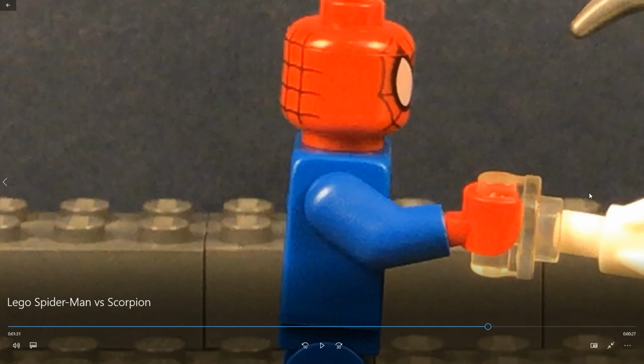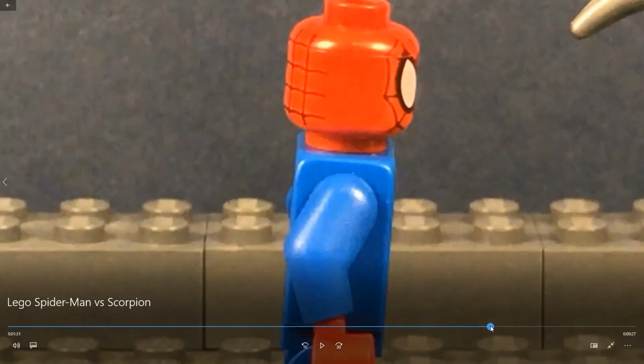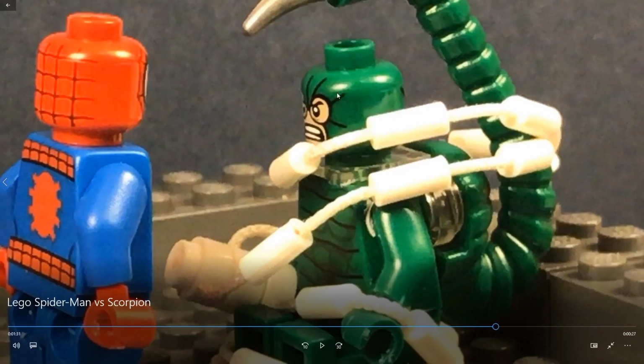Of course, it doesn't look very good because of the clear piece right here. But whatever. I probably should have had him turn his hand to the side rather than having it straight out like this. But it's a cheap way to show him webbing it up, and then he's just immediately webbed up and all that.